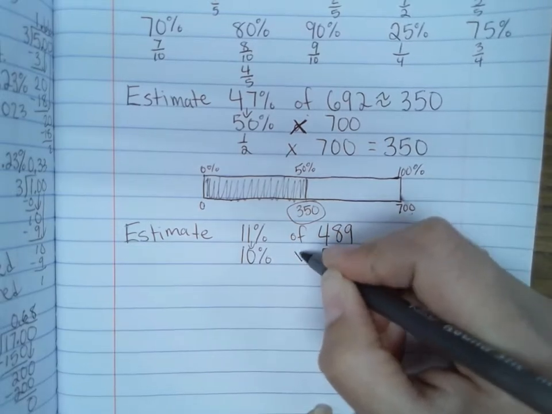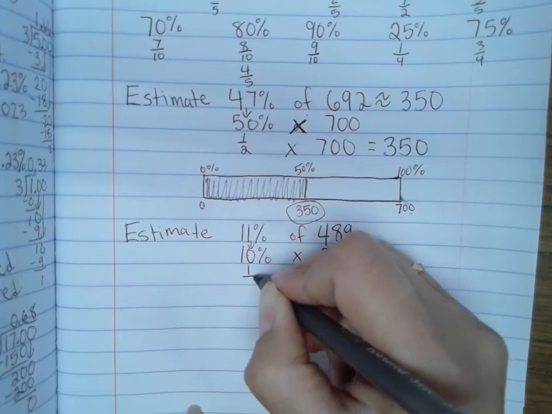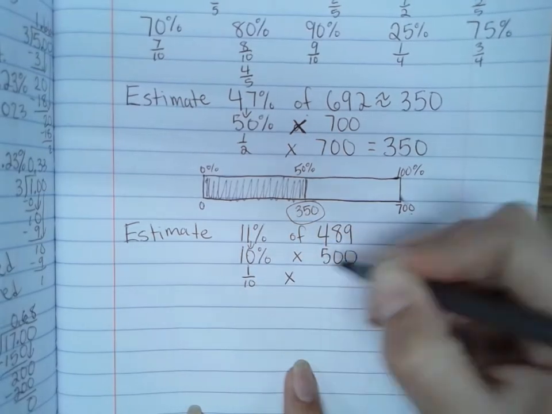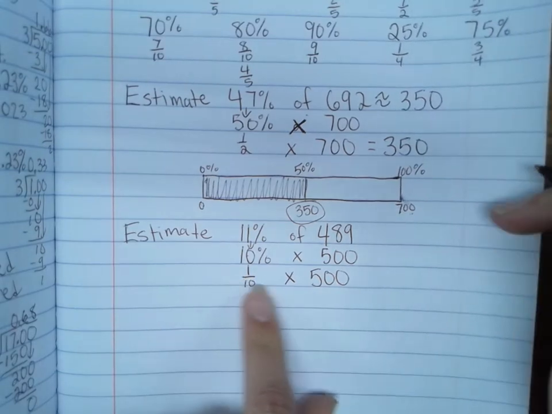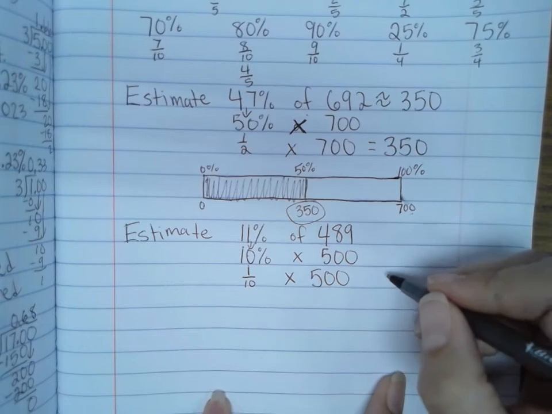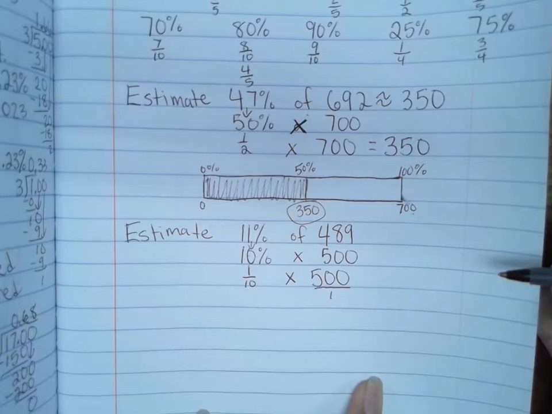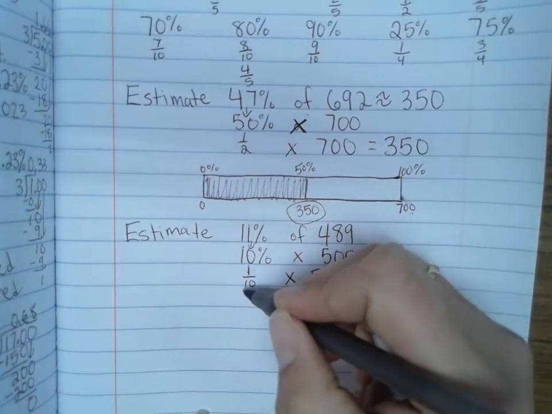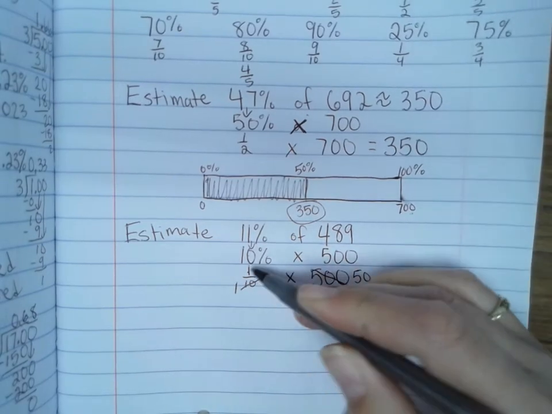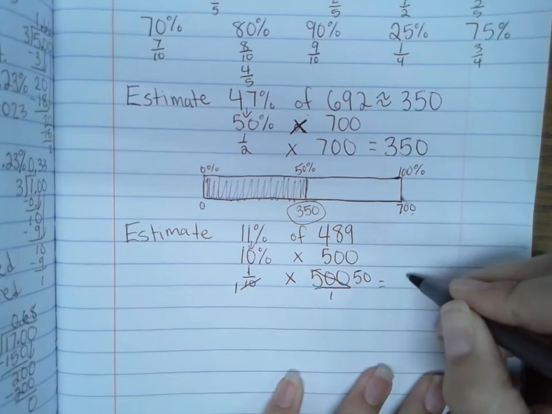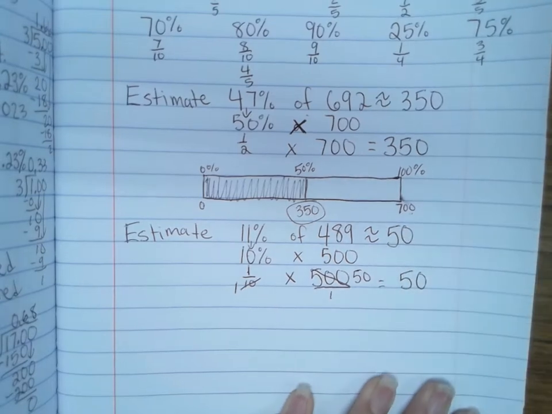Of, remember, means times. So if I want 10% of 500, well, 10% is the same as 1/10. So I'm looking for 1/10 of 500. That means I'm going to be splitting this into 10 pieces. So 1/10 of 500. Here you could even look at multiplying fractions if you want to see it that way. If I cross cancel here, this would be 1, and this would be 50. And that would give me 50. So a good estimate here would be about 50.